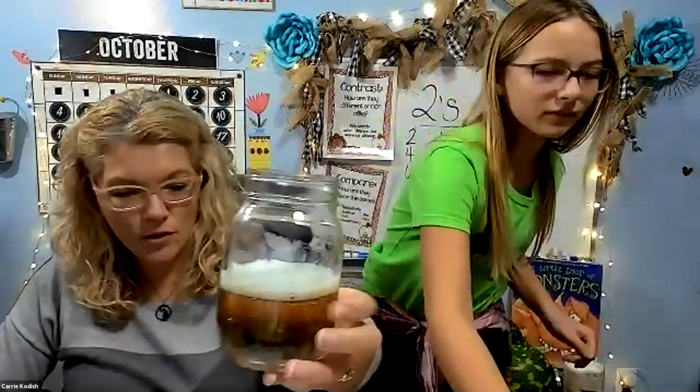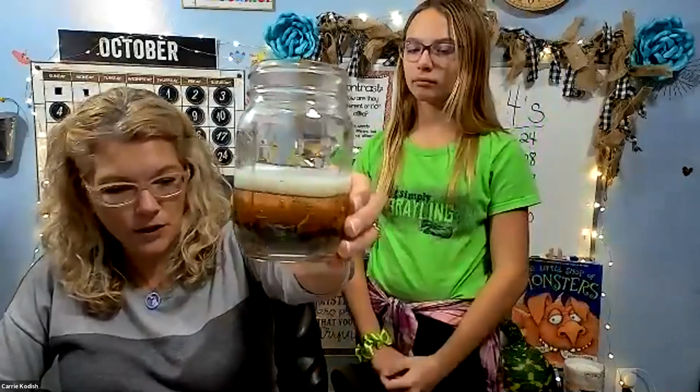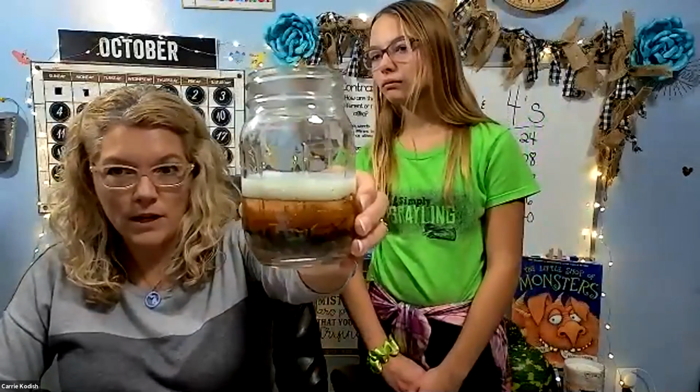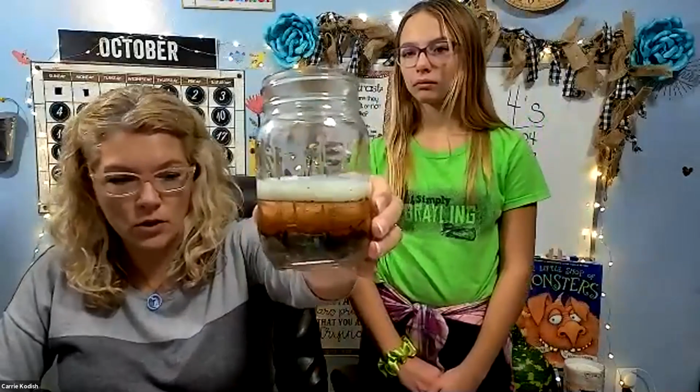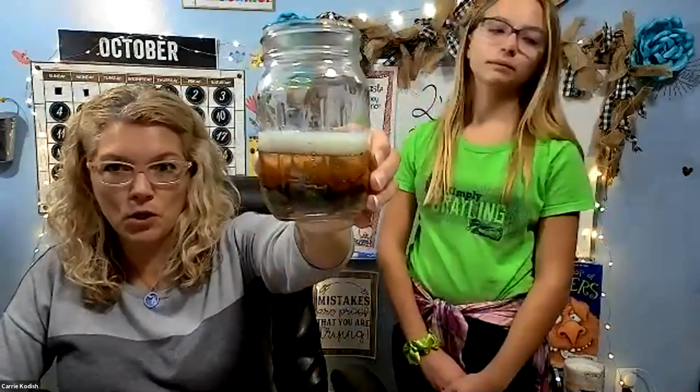So now we have the earth, the troposphere, which is the honey, the stratosphere, which is the Karo syrup, and the mesosphere, which is, again, the coldest layer. That's why we did it white. It symbolizes cold like snow. It protects the earth from meteors coming in and hitting our earth.